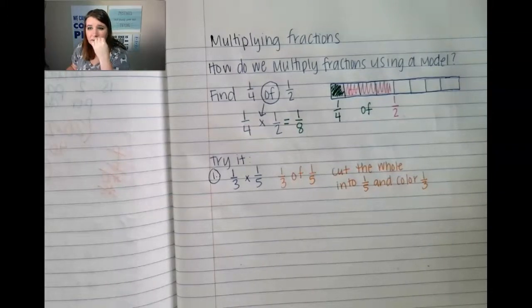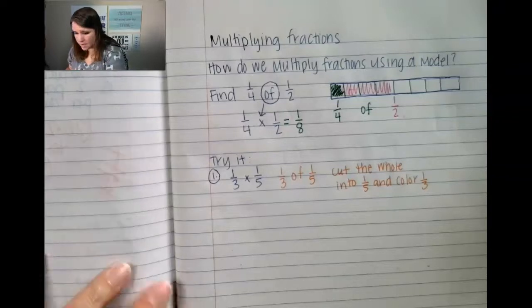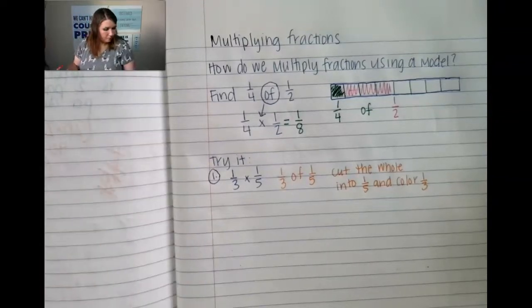So I'd have to cut it into 5 pieces and then cut that 1/5 into 1/3. Okay? All right. Let's move on to the next one.